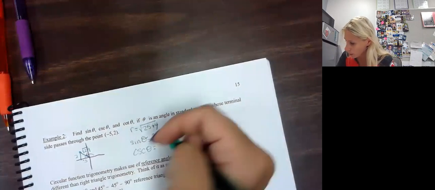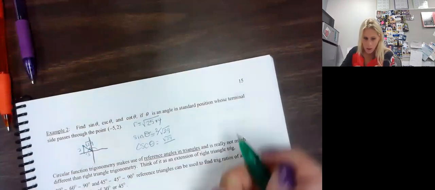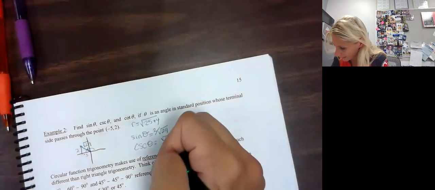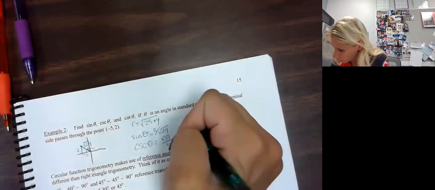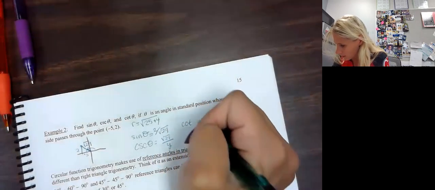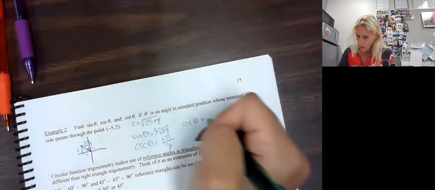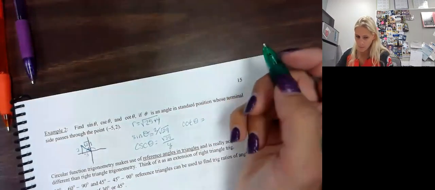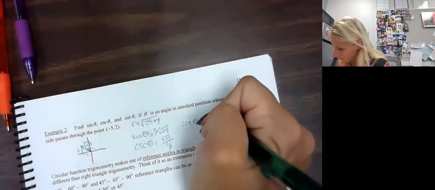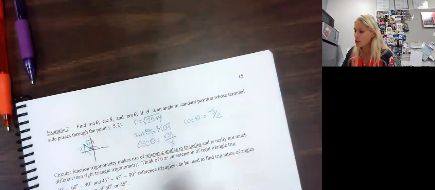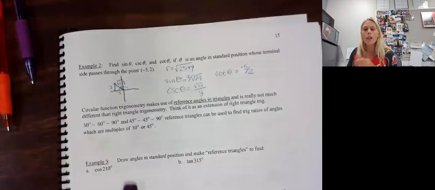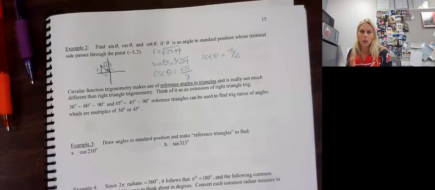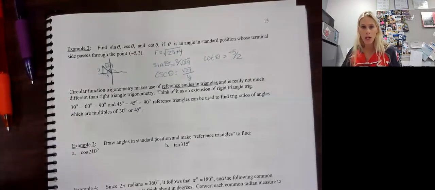We have cosecant. Cosecant is the reciprocal, so it's r over y. Then we have cotangent, which is x over y, so -5 over 2. Okay, be careful when you do your work, look at the instructions of what they actually want you to do, so you're not doing too much.